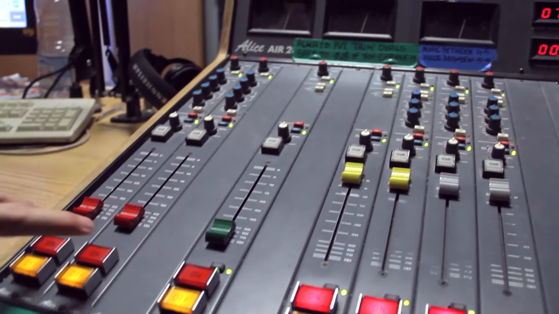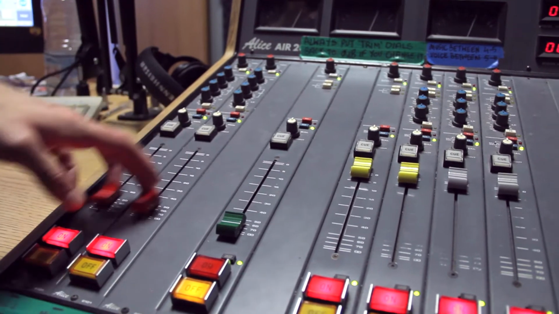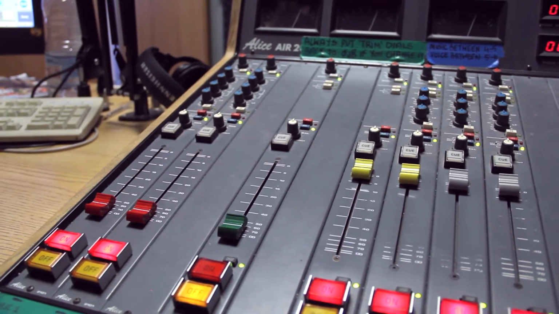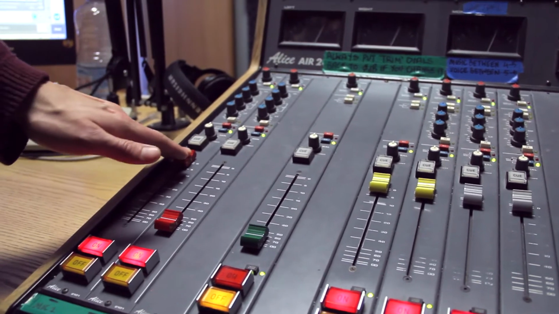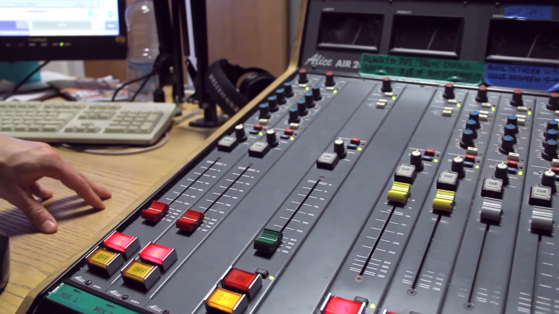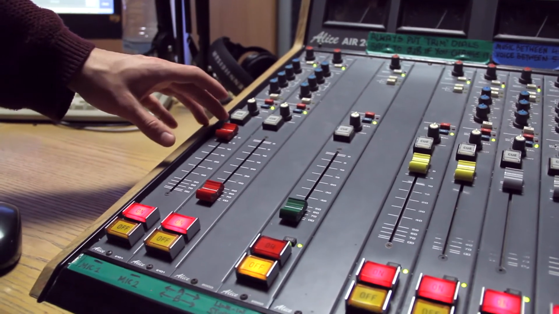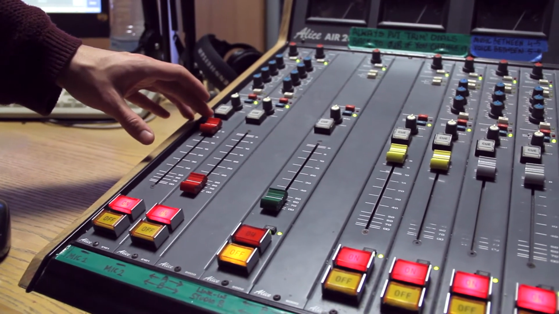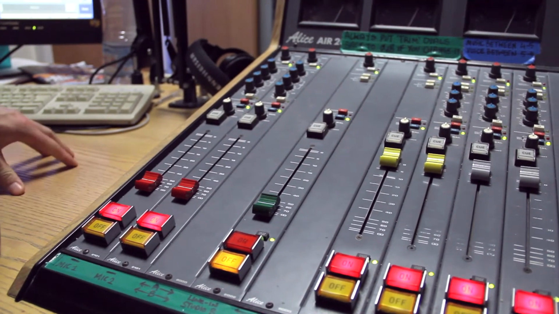Or the other option is to always have your microphones on and use the faders to slide them on and slide them off. If you are going to use the faders, then you want to make sure that you're not fading in gradually as you're talking, otherwise it will sound like you're fading in, which sounds very strange. So what you want to do is fade all the way up and then begin speaking, and then when you're finished, stop and then fade down. So that's how you turn your microphones on and off.